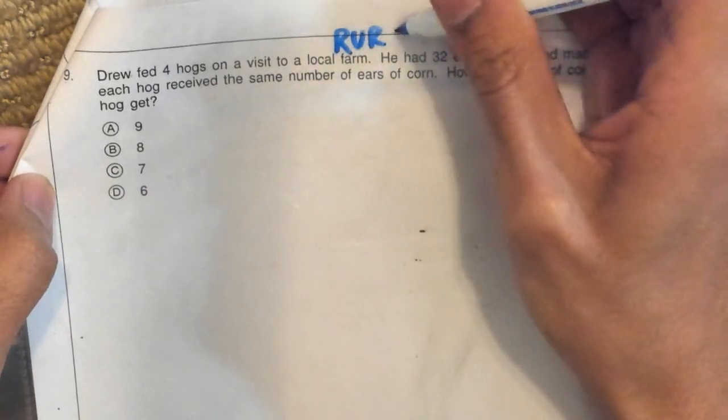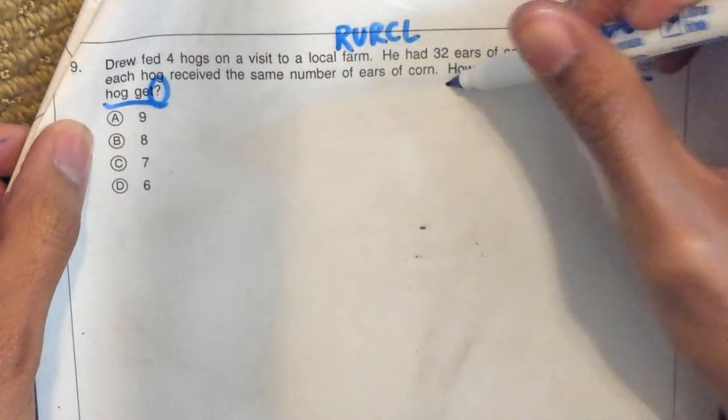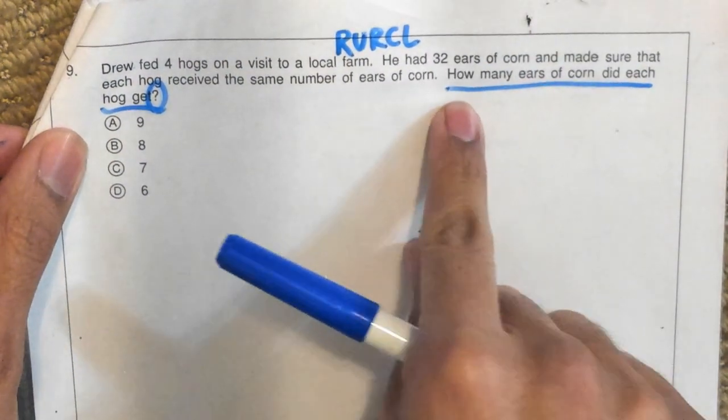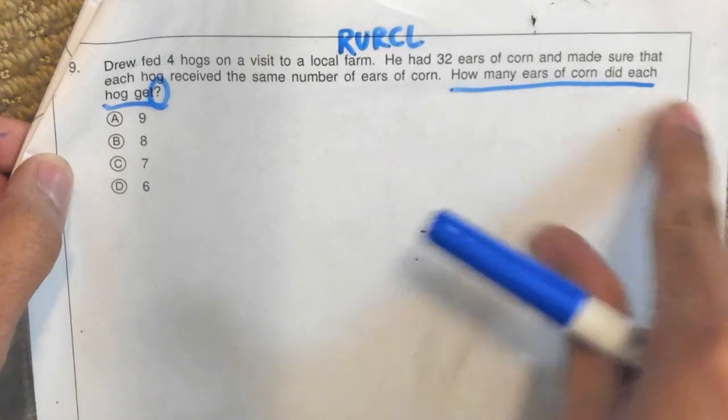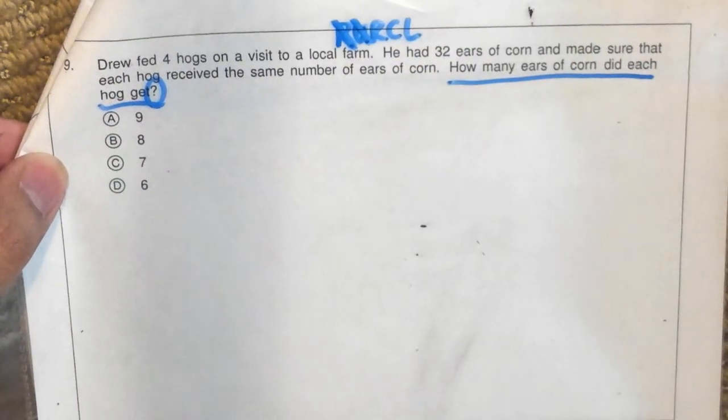Are you reading closely and looking? Let's circle the question mark and go all the way back to the beginning of the sentence. Let's read. It says, how many ears of corn did each hog get? Let's cross out the R and the U, and now we can read the details.